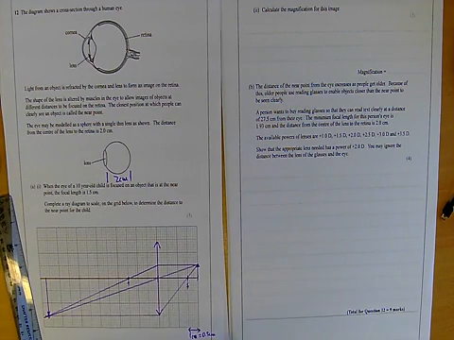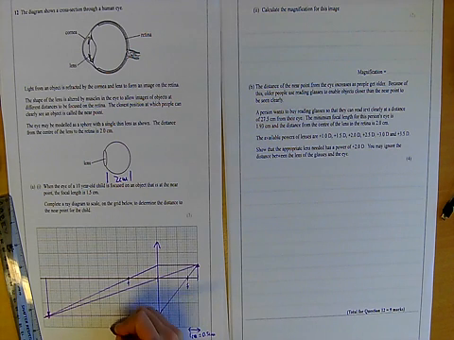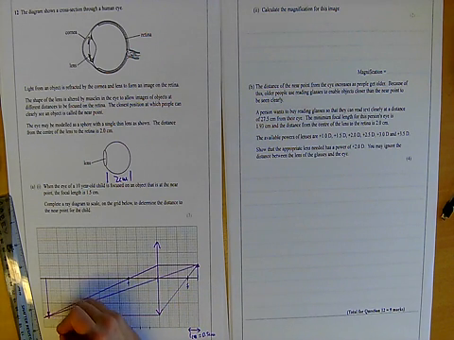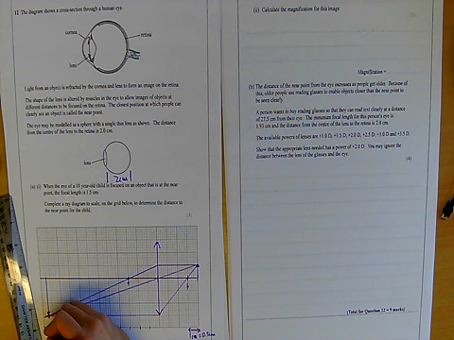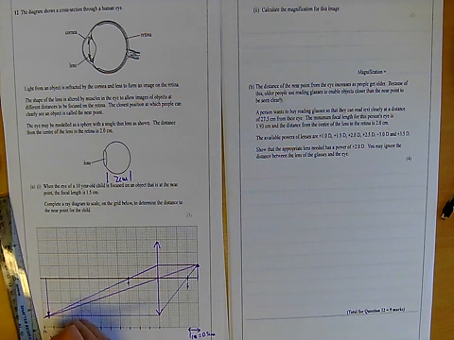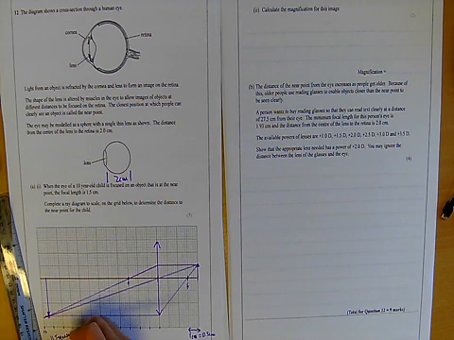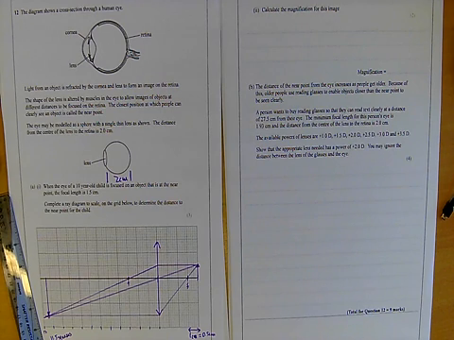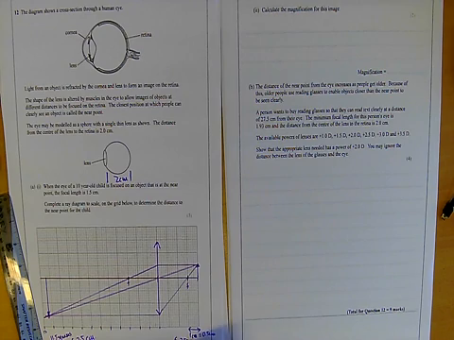Remember, this is one square, so I've got 1, 2, 3, 4, 5, 6, 7, 8, 9, 10, 11, 12. So it's 11.5 squares, which is 6.25 centimetres. So we have a distance to the near point of 6.25 centimetres.